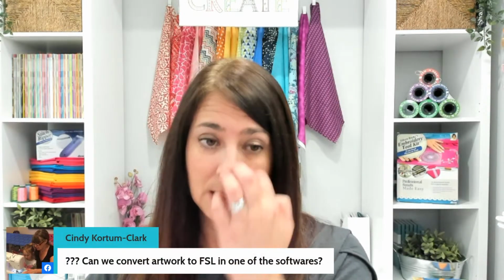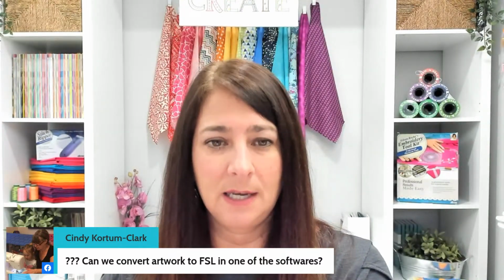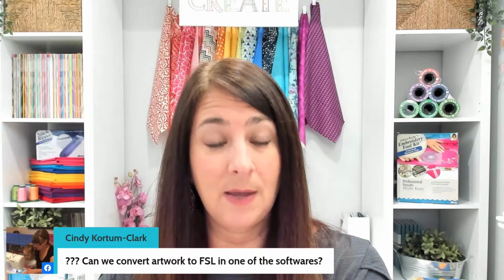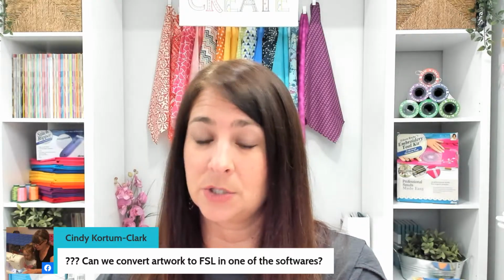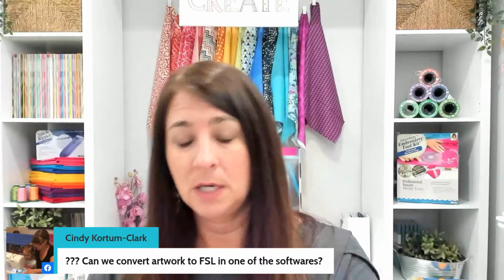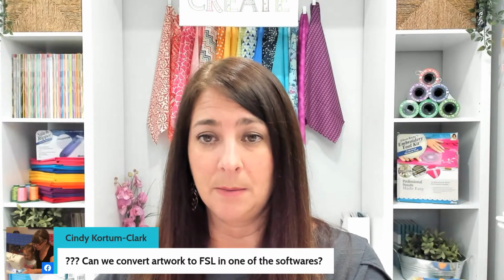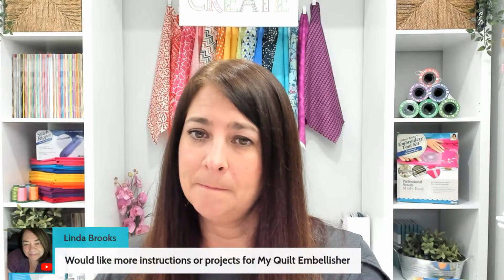And it looks like Cindy Clark says, can you convert artwork to freestanding lace in one of the artworks? Yes, you can. That's My Lace Maker. That's a great question. Yes, you bring in the artwork and then just convert it to lace grid, and then you can embellish it. That grid's designed to hold together. So yes, Cindy, My Lace Maker is that program. Really good question.